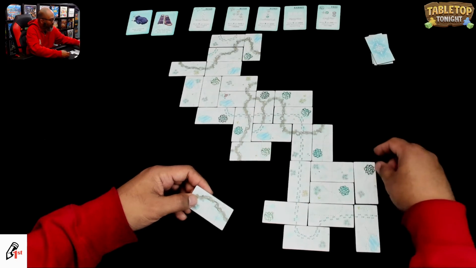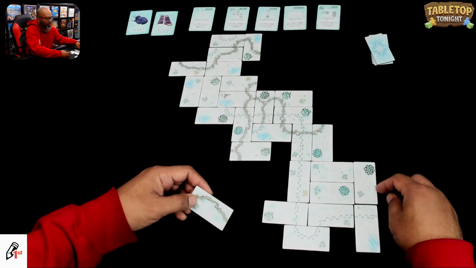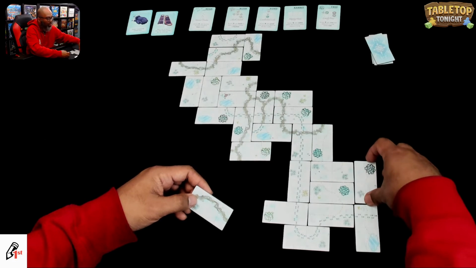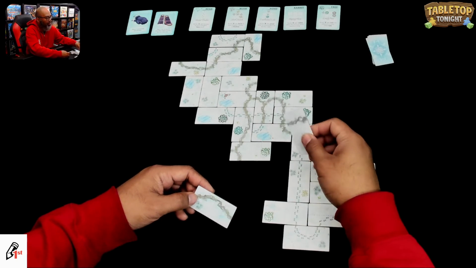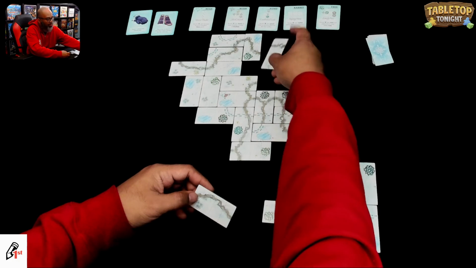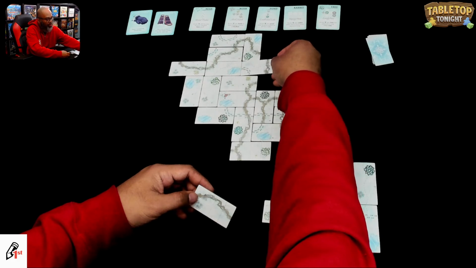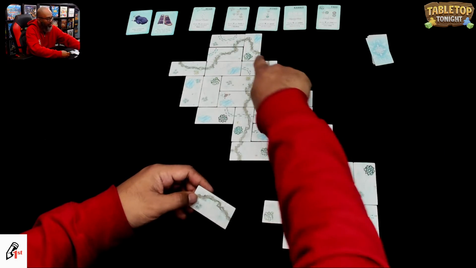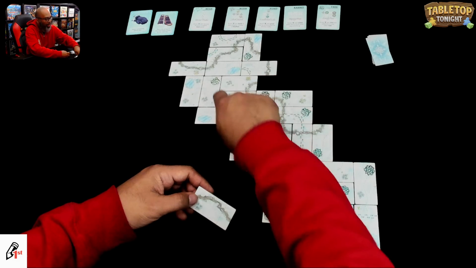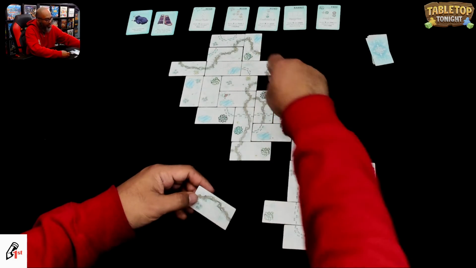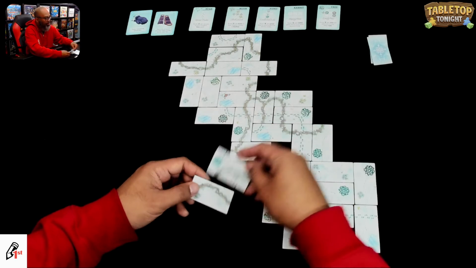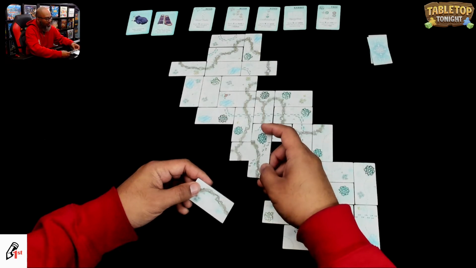Do I extend the rabbit path? I do, and it has a tree. That's pretty neat. Or, okay, I'm going to keep that there. Let's see what comes up. Okay, this path here. Why don't I do this? I'm going to cover up this one. I cover up this lake, and then I'm going to lose points for this path. But if I can somehow connect it, let's see. Oh, that's not it. Oh, that's brutal.